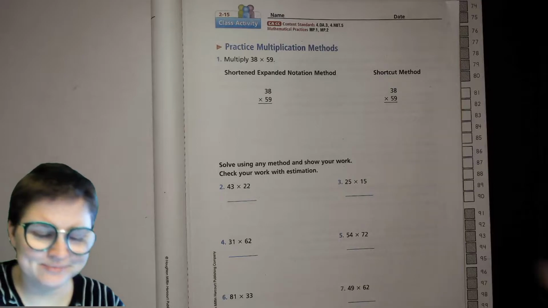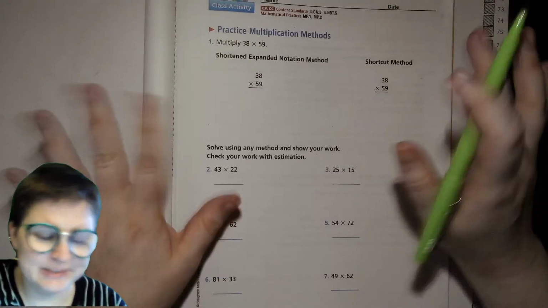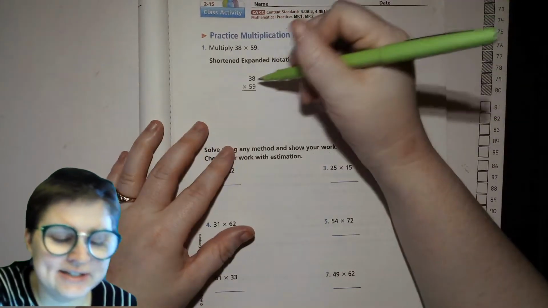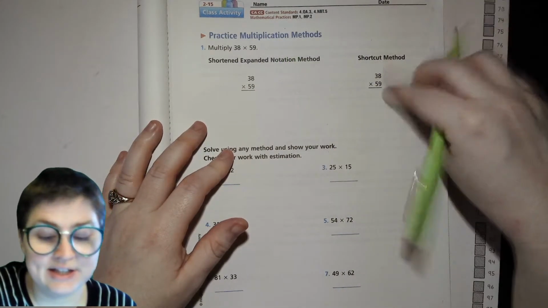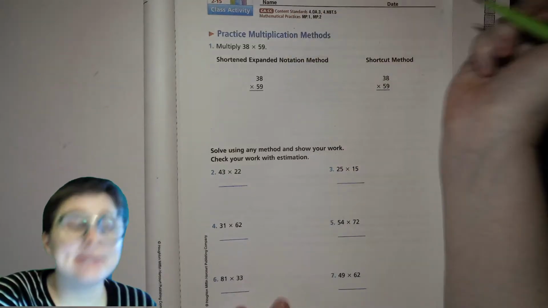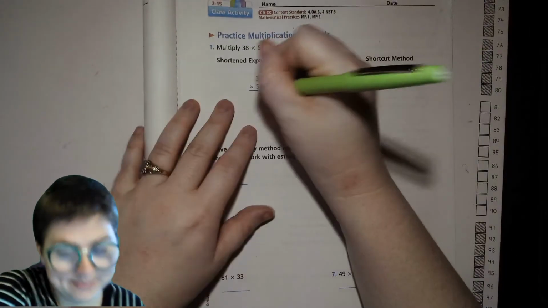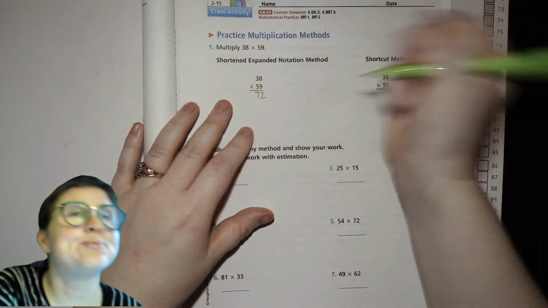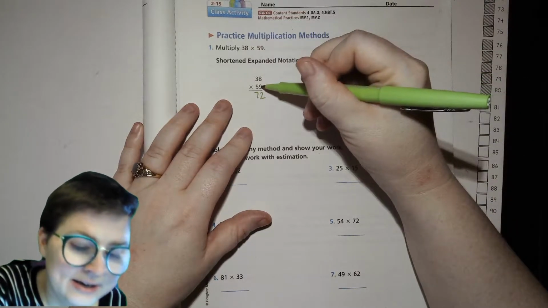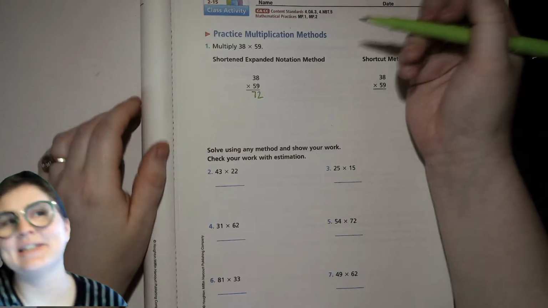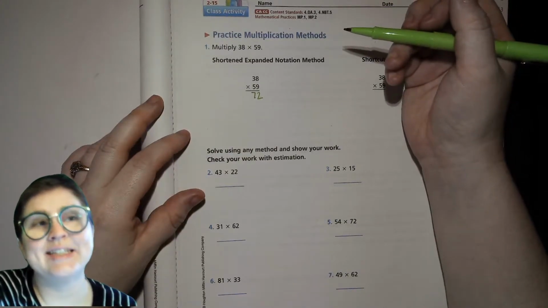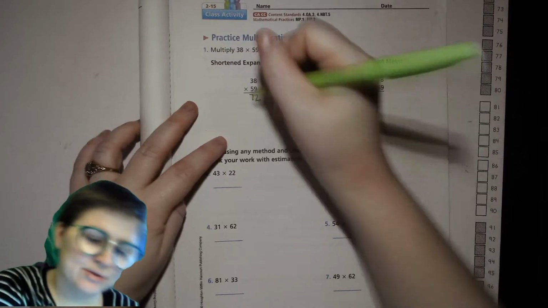Okay, so we'll do the shortened expanded notation, which is just writing out each of the partial products before we're doing anything like the shortcut method. So 8 times 9. What's that? 72. 9 times 30. What's that? Well, 9 times 3 is 27, so 27 tens.